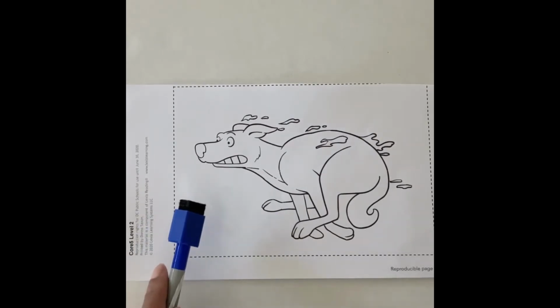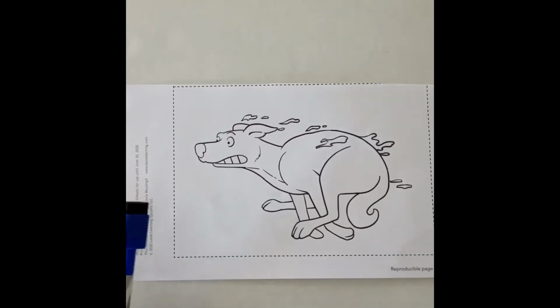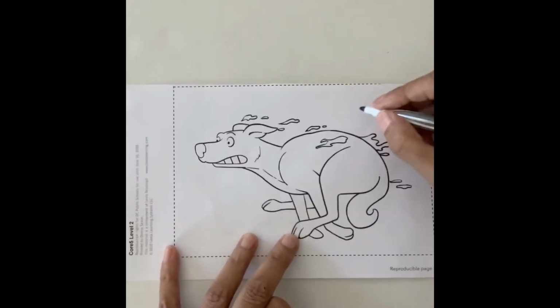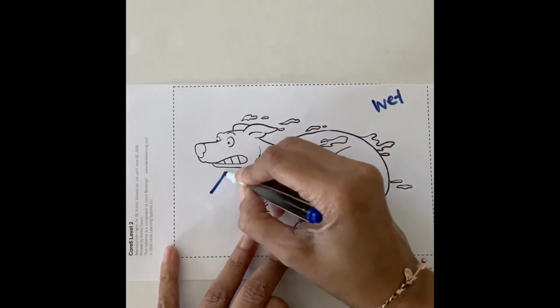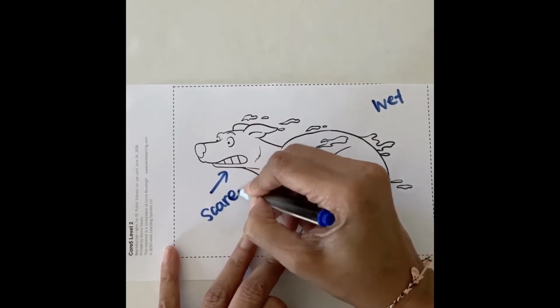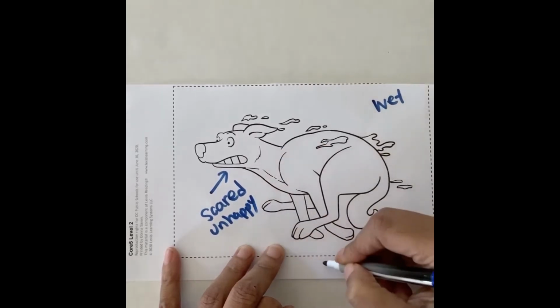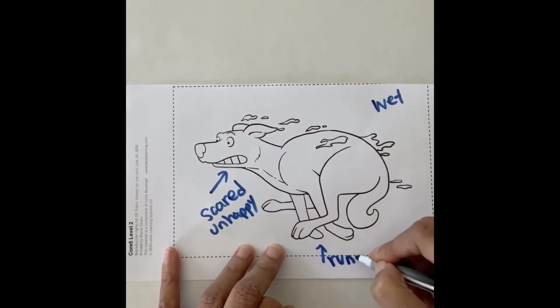And we've already said that the dog is running. So if we want to put those things together, we can say this is a picture of a dog who's wet. We said his face looks like he may be scared or unhappy. And we said he's running.